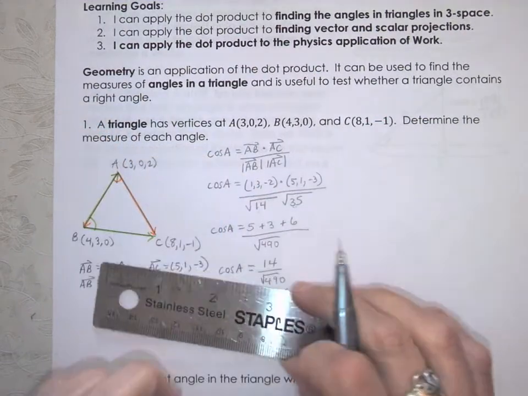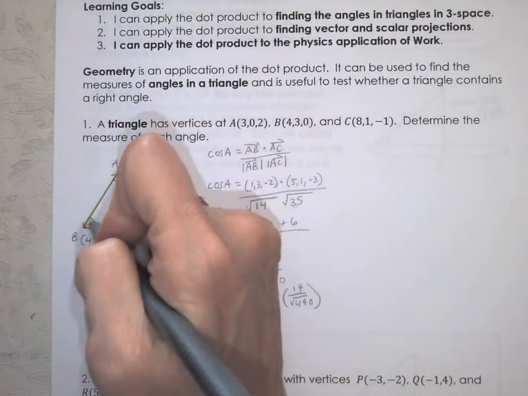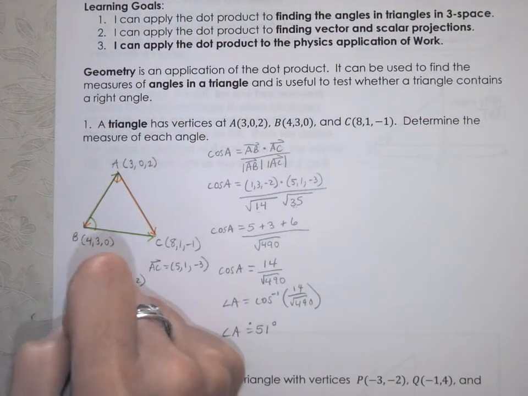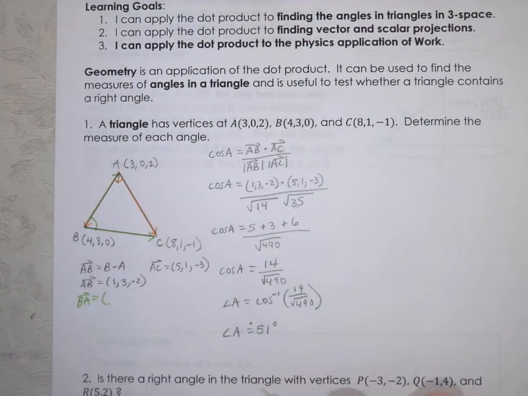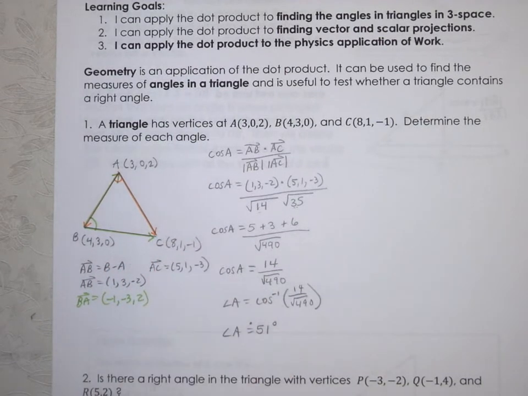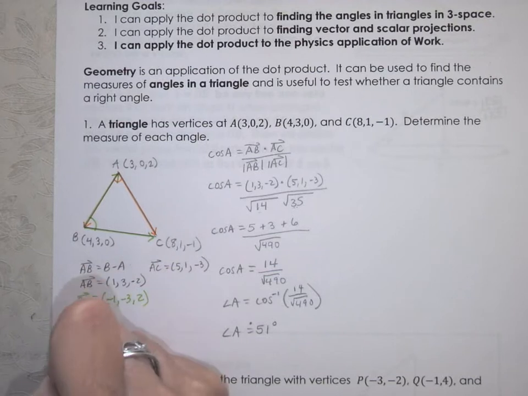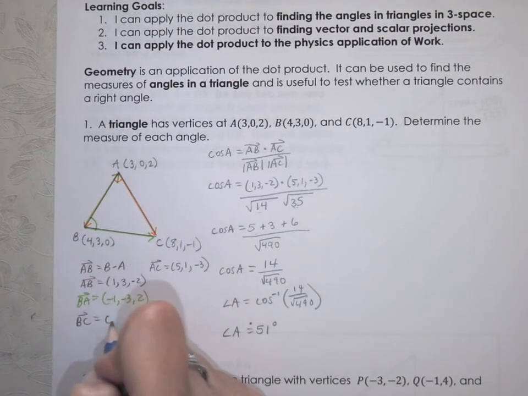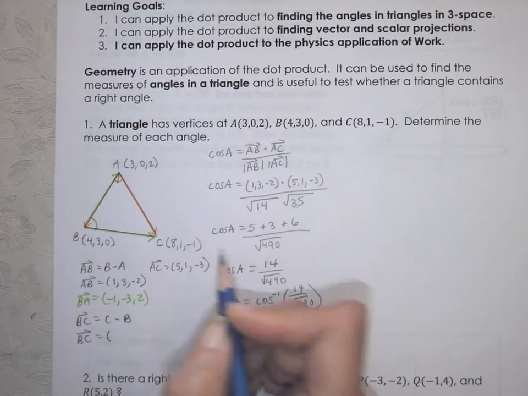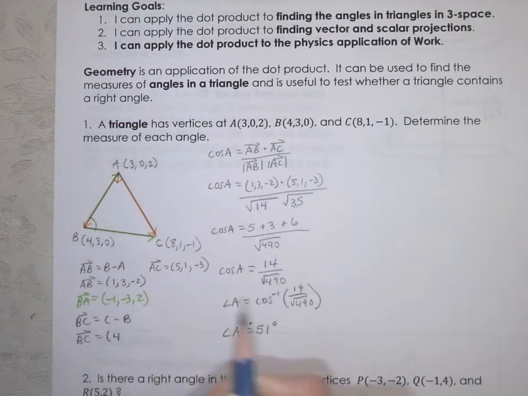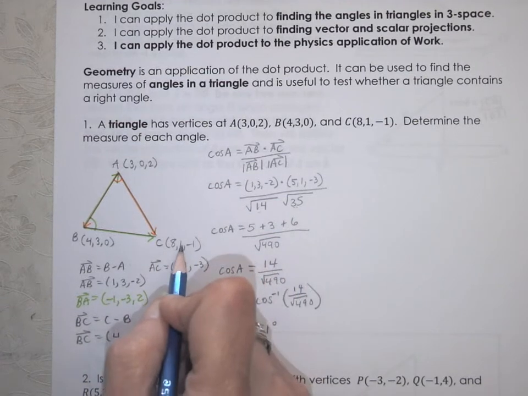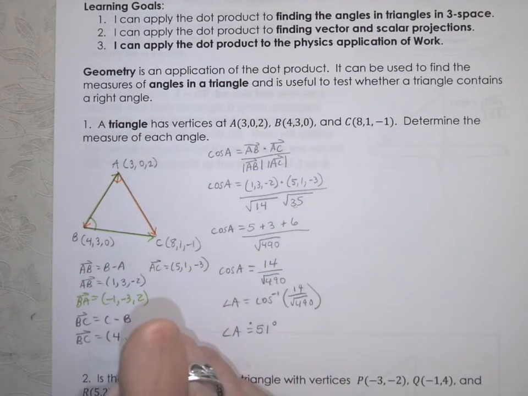So this angle in here, angle B, is the angle between vector BA. Vector BA is just the same as vector AB with the opposite signs, so it's going to be -1, -3, +2. But vector BC, I would do C minus B. So vector BC is going to be 4, -2, 1 minus 3, -1 minus 0.